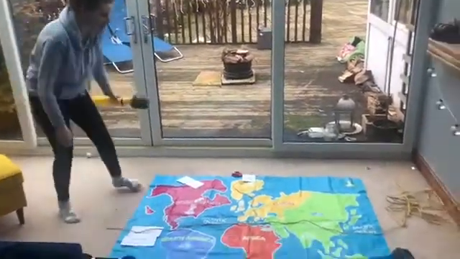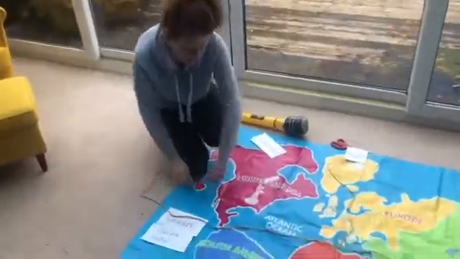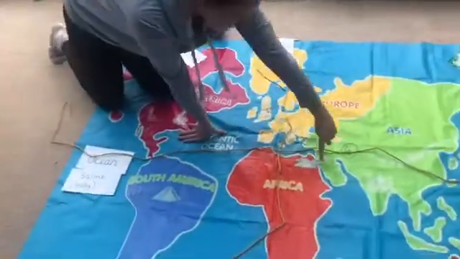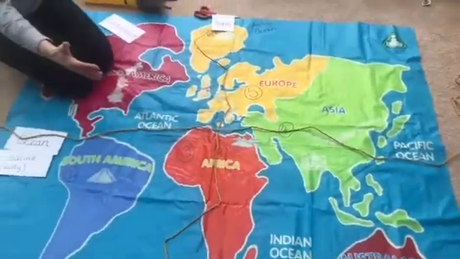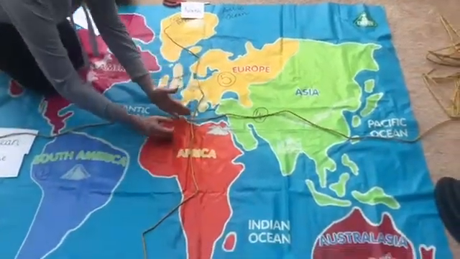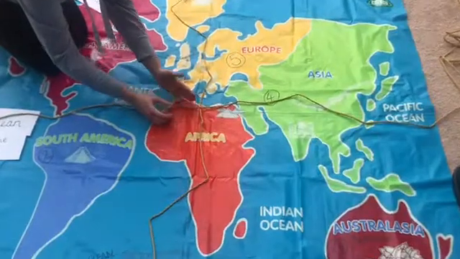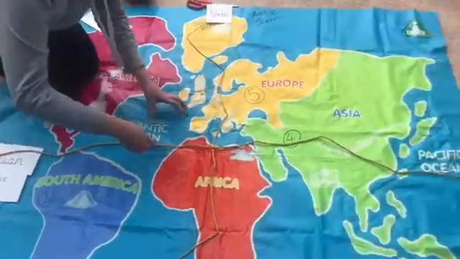Fantastic. And the equator, this invisible line, goes across the middle, and basically any places, any countries that are close to the equator are really, really hot because it's the centre of our earth.